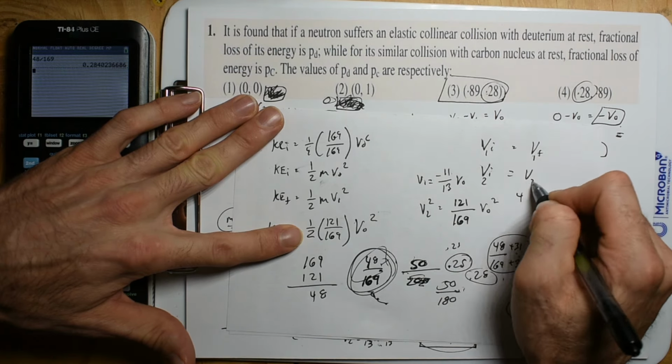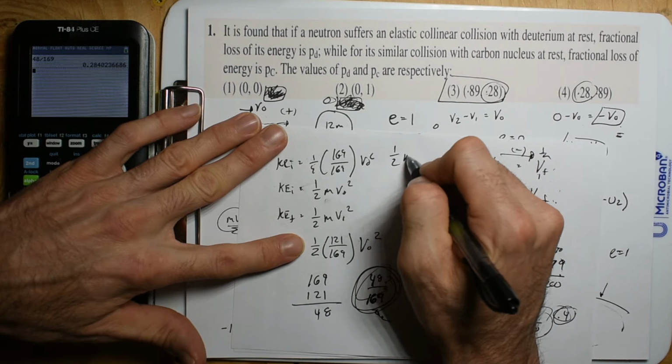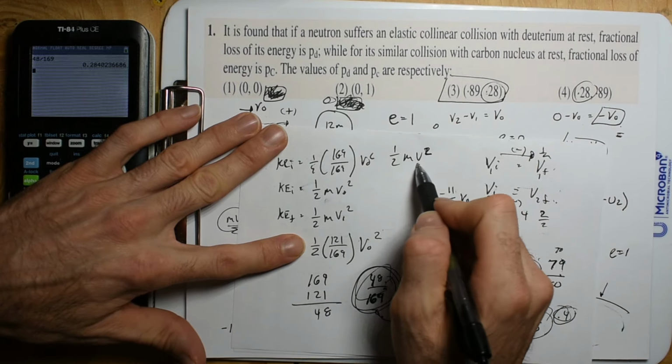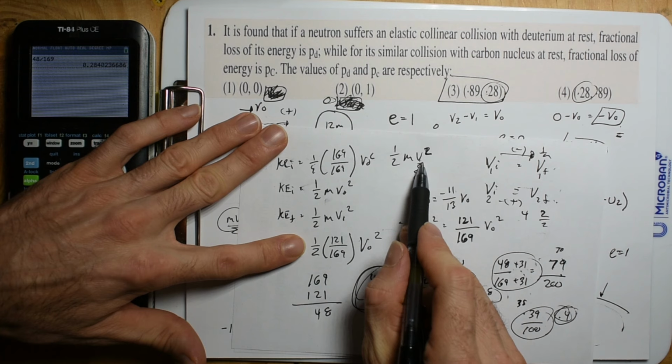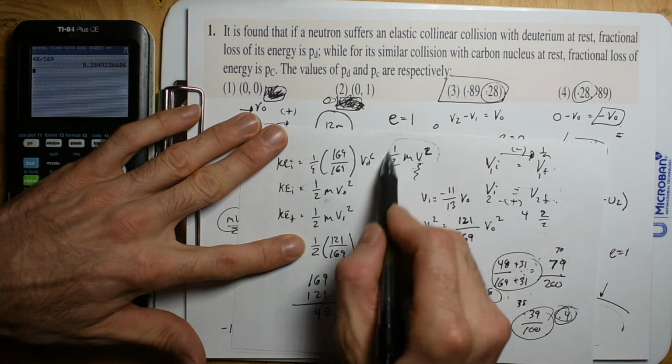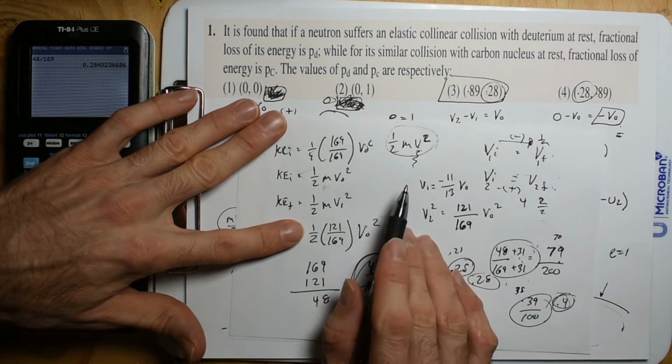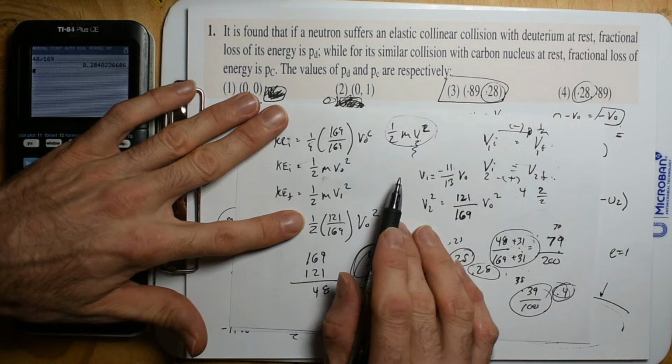Like, if this decreases in velocity and this increases, let's say this halves, this doubles. It's because this energy is 1/2 mv squared. That velocity term is going to be a factor of 4. So if your velocity decreases by a factor of half, your energy is going to decrease by a factor of 4.